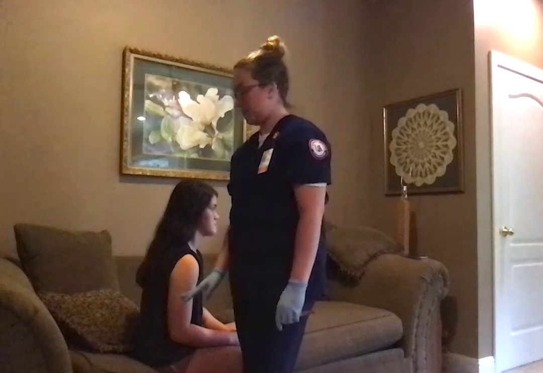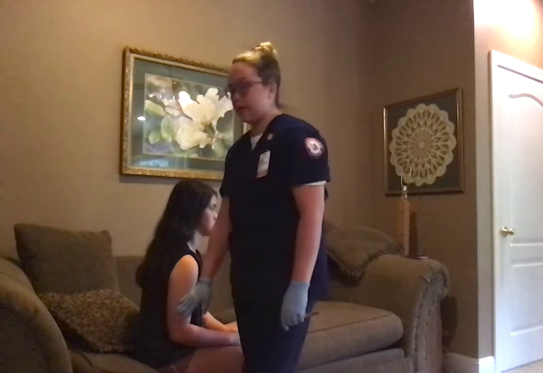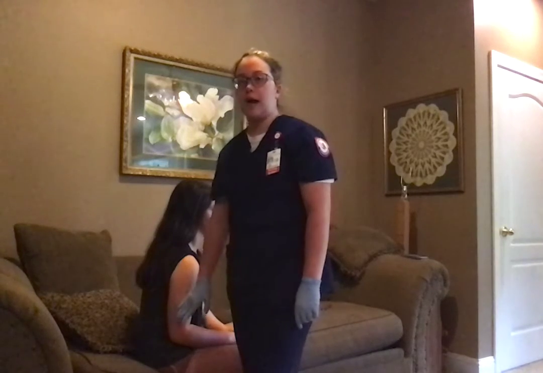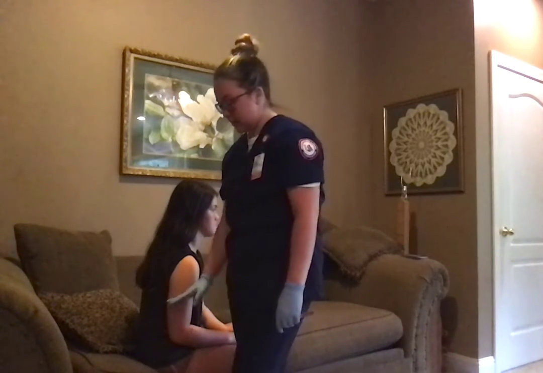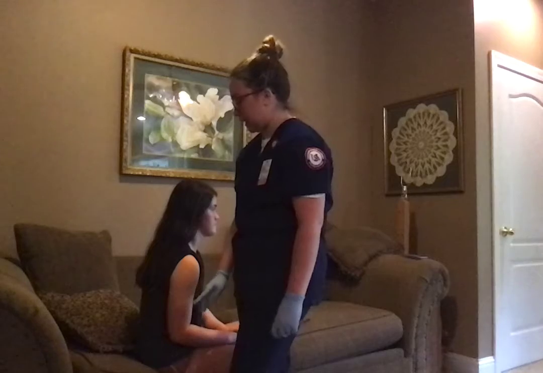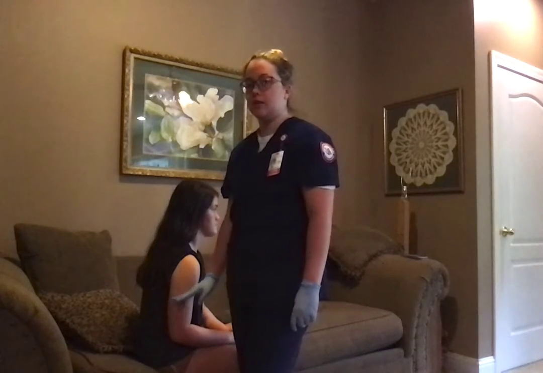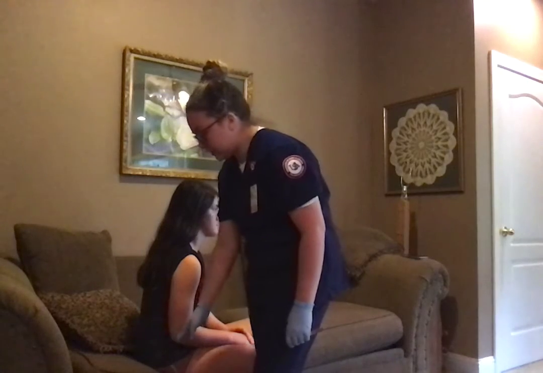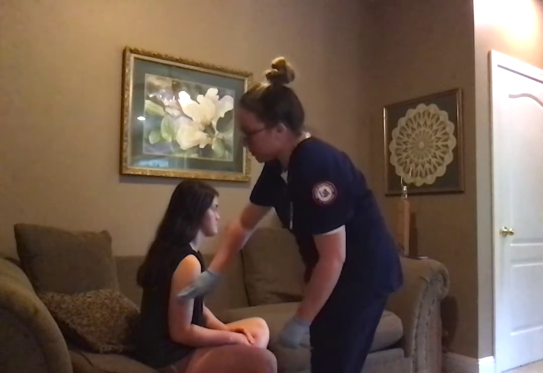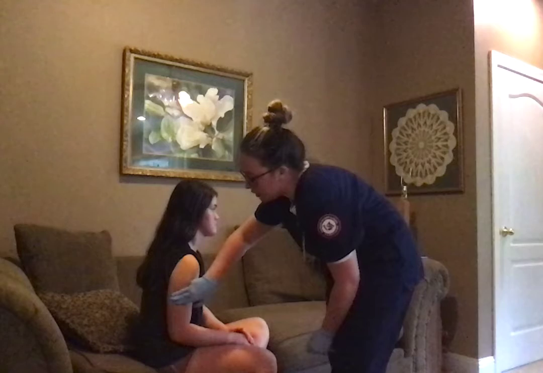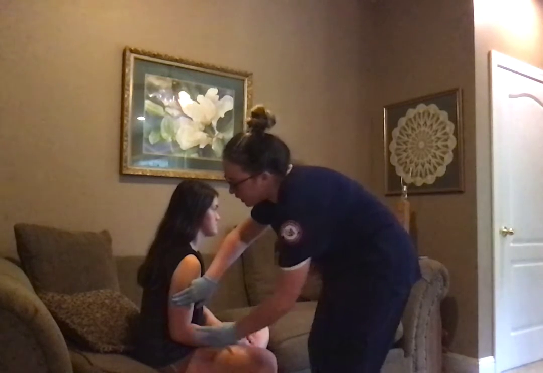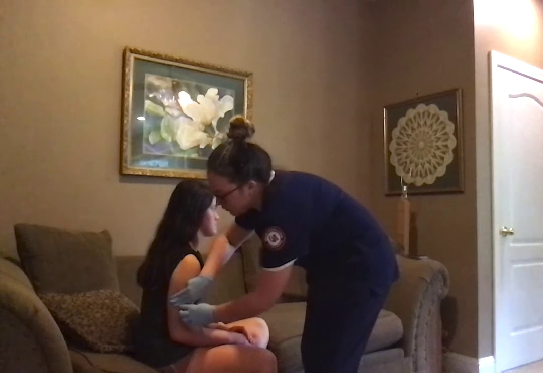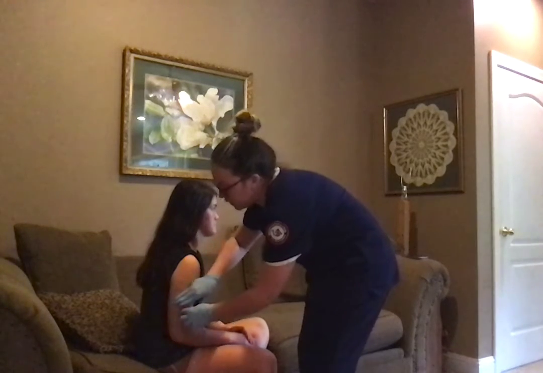The next site that I'm going to talk about is the dorsolateral aspect of the upper arm. This is located more towards the back of the upper arm in the lower half. So my landmarks here are the deltoid insertion and the olecranon process, which is the elbow. So I'm going to go 3 finger breadths from the deltoid insertion and 3 finger breadths from the elbow. So I'm left with this small rectangular area.